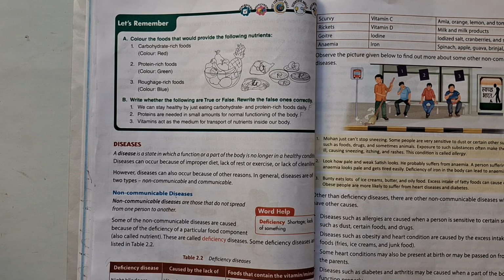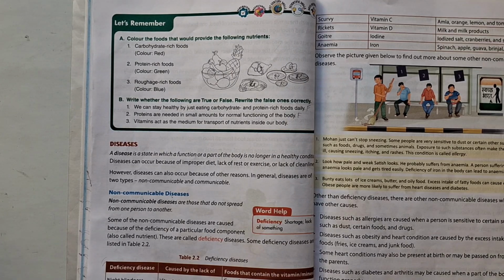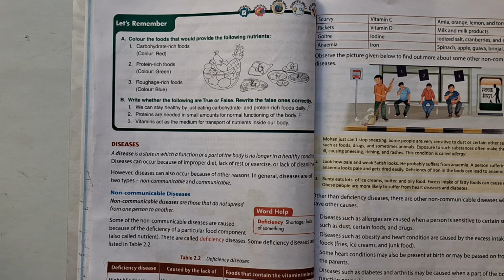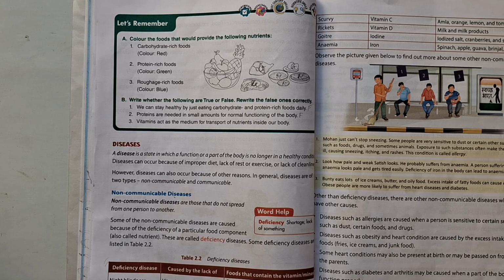Next one, disease. A disease is a state in which a function or a part of the body is no longer in a healthy condition. Disease can occur because of an improper diet, lack of rest or exercise, or a lack of cleanliness. However, disease can also occur because of other reasons. In general, diseases are of two types: non-communicable and communicable. Non-communicable diseases are those that do not spread from one person to another.